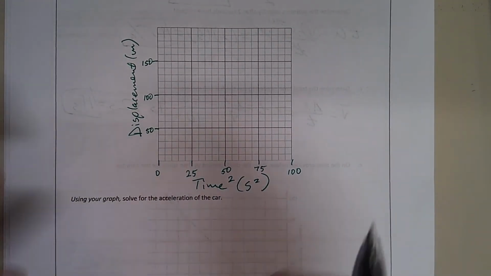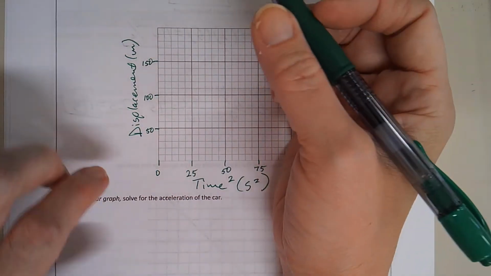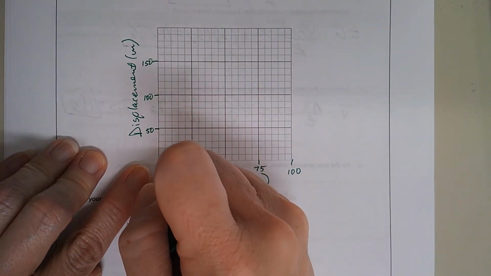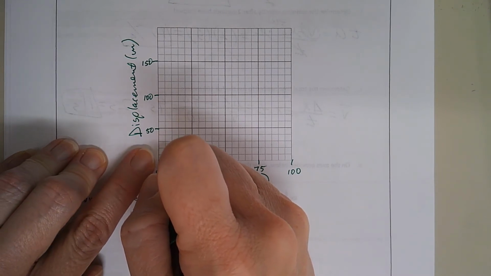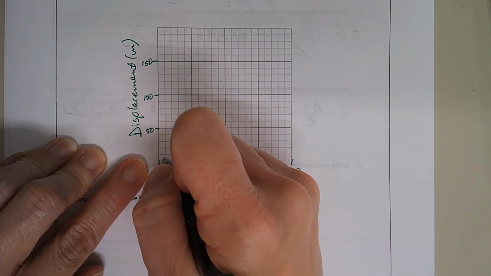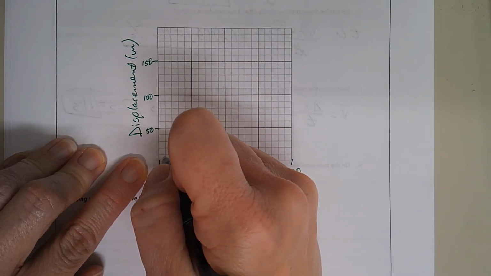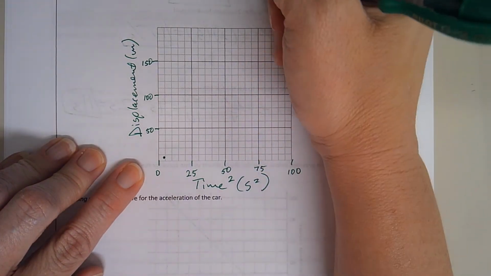All right. So my x, I have 4, and my y is 6. So that's about 5 right there, and I think that's 10. Yeah, 10, 20, 30. Yeah, that's 10. So it's going to be about right here. Okay? It doesn't have to be perfect. Just try to eyeball it.